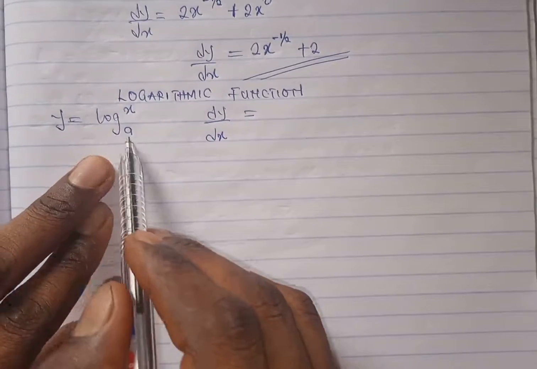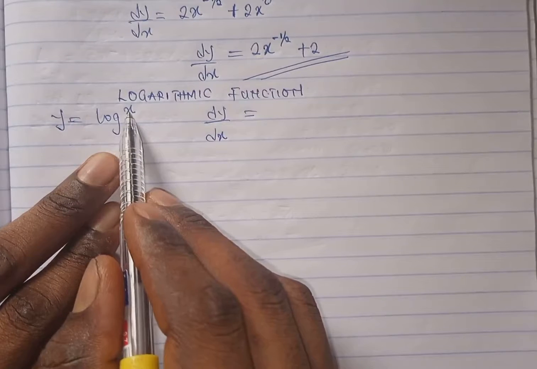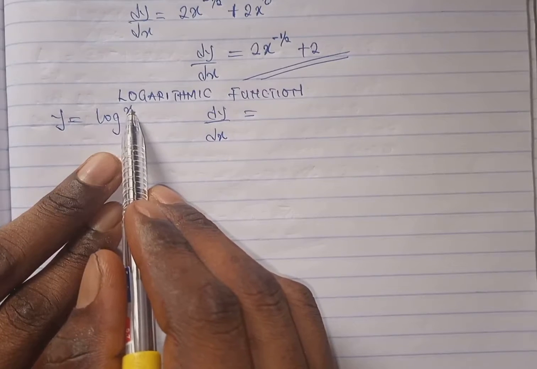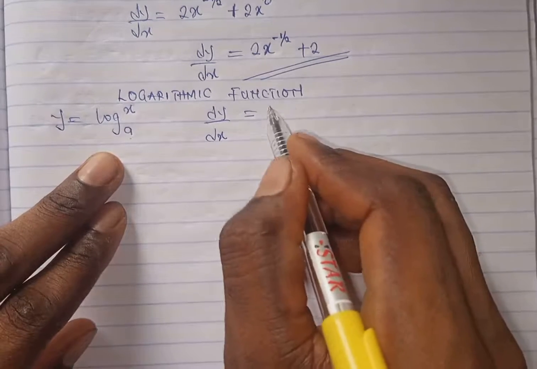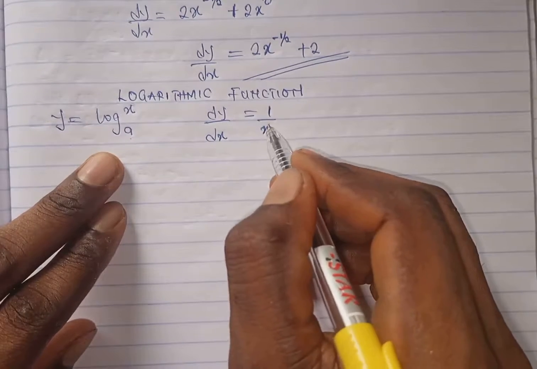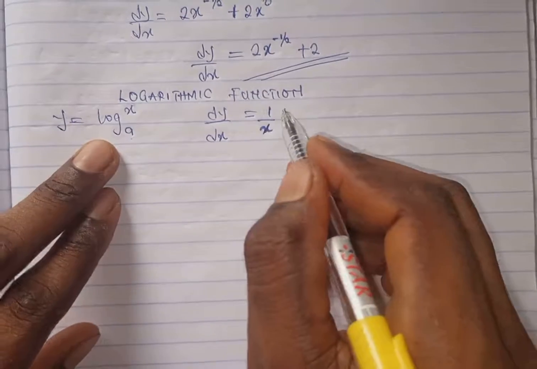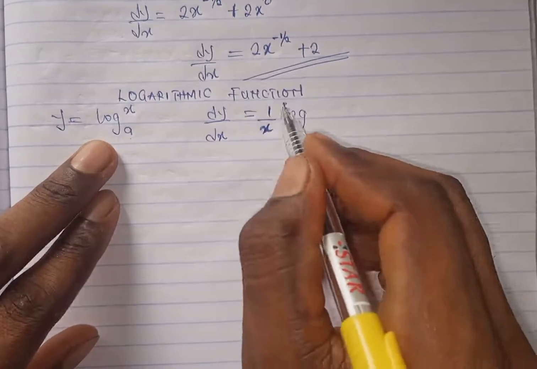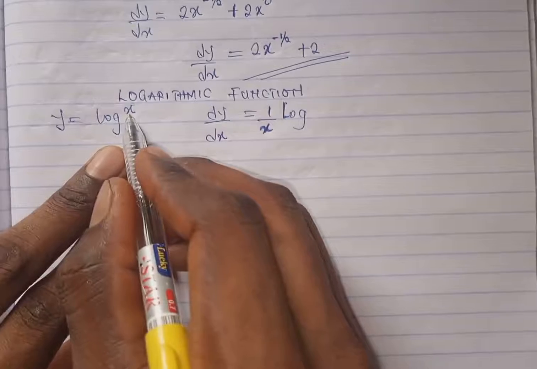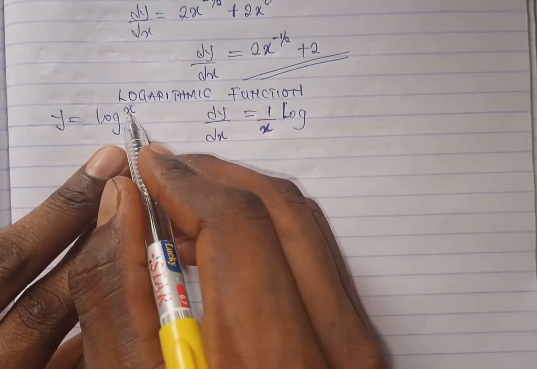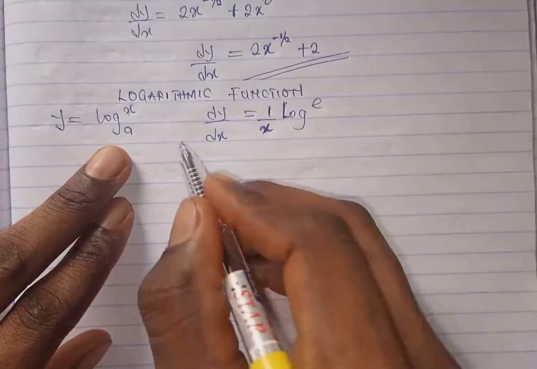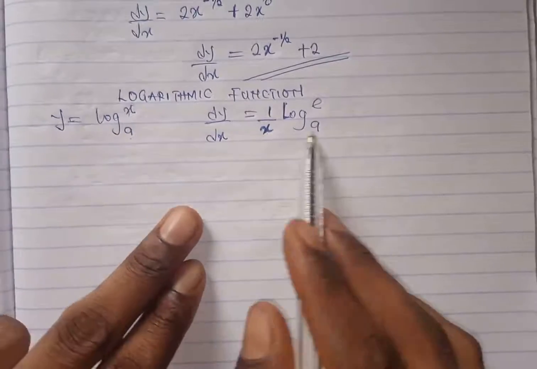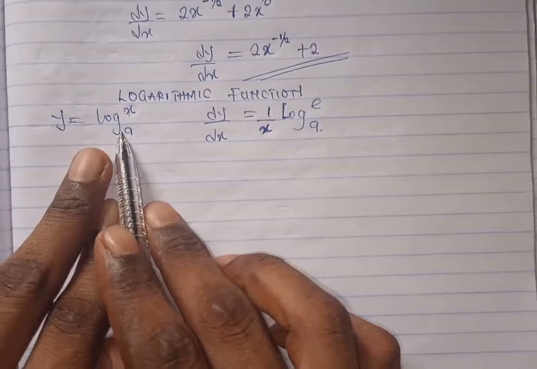Now notice that this is log x base a, right? So now you are going to simply remove this x and put it at the back of the log as 1 over x, as you can see. Then you repeat the log again. Since you've removed this x and put it as 1 over x, you are going to replace this one by e. Then you repeat this base. So that is the derivative when you have something like this.